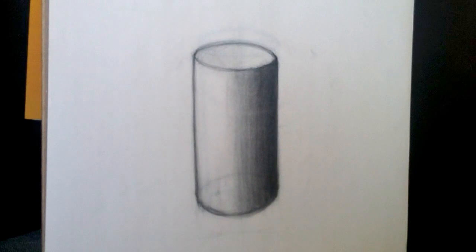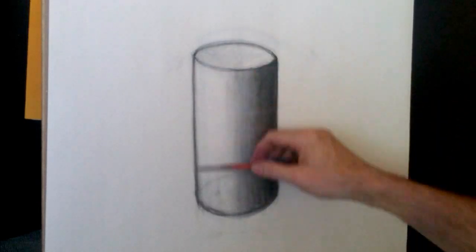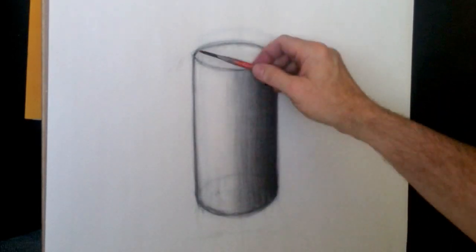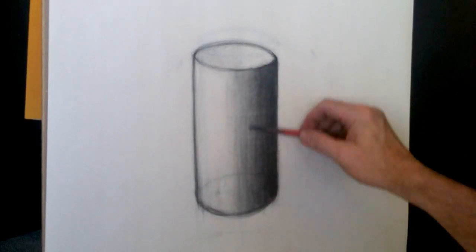This happens to be a situation where we're looking down so we can see the top of the cylinder. It also happens to be that the light is coming from the left side, so the shading and light pattern will relate to something like this.